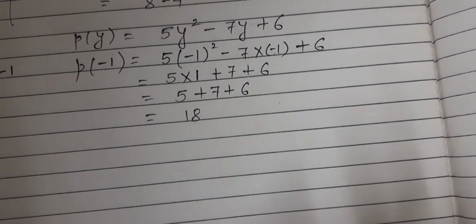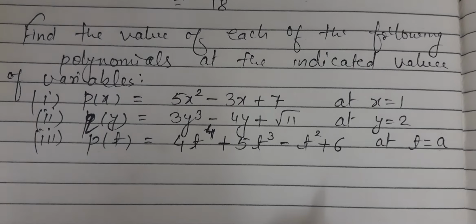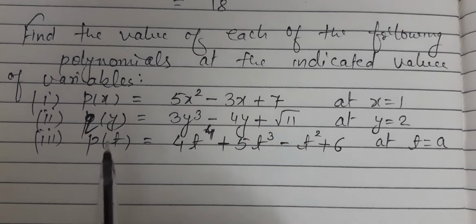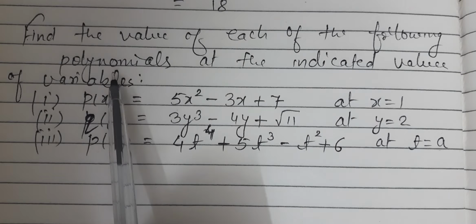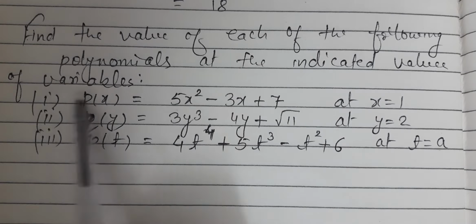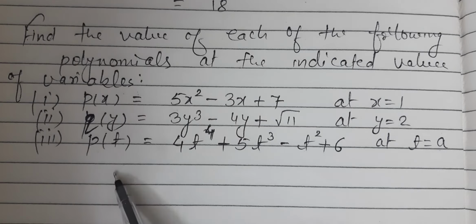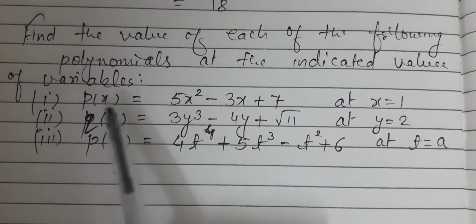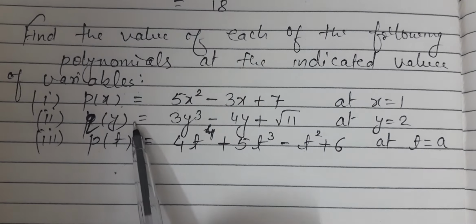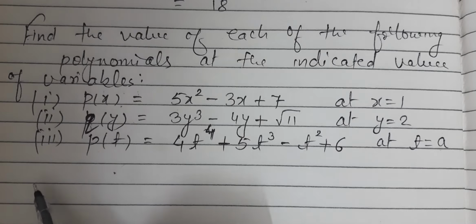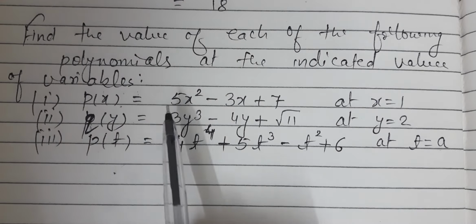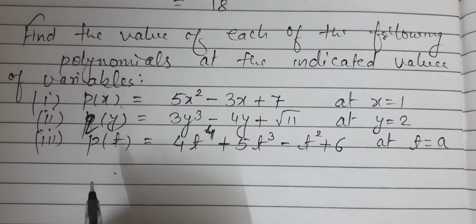Okay, now see here, 3 polynomials are given, and find the value of each of the following polynomials at the indicated value of variables. Here we are given 3 polynomials. Since we have 3 different polynomials, we have written p of x, q of y, p of t. Okay, we can use p as well as q to represent a polynomial.